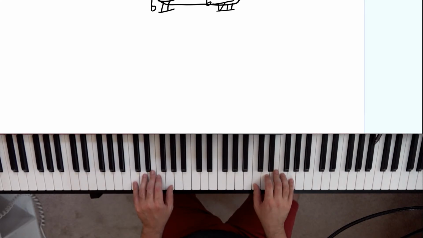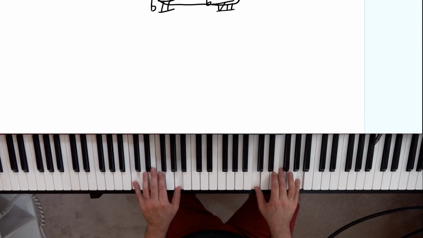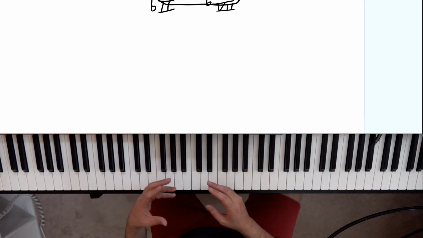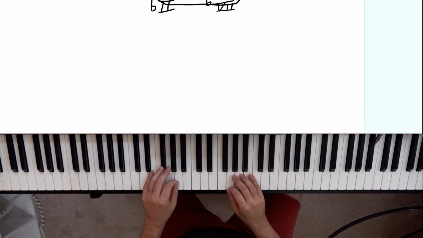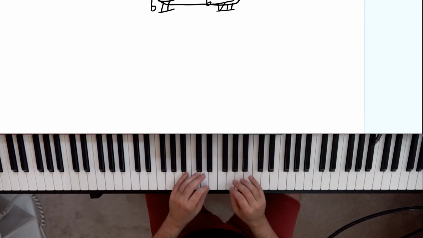Ooh, love that. So what I did was I went to the tonic, I went to that sub-dominant, and then instead of the dominant, I just went to a sub-dominant. Okay, so I went from tonic to sub-dominant. No, tonic to secondary dominant to sub-dominant.